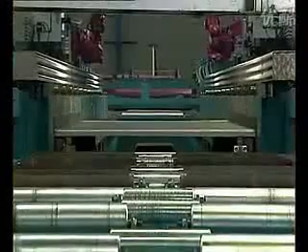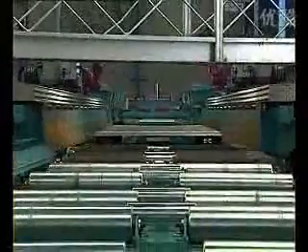Afterwards, these beams are also sent on their way to the release station.